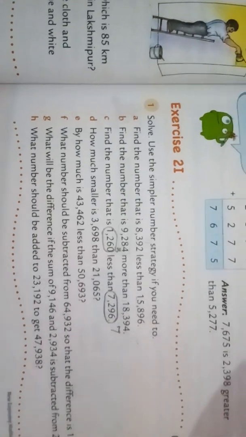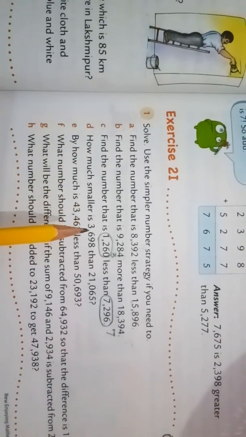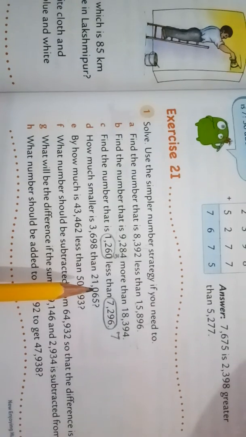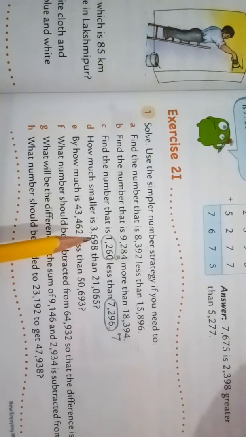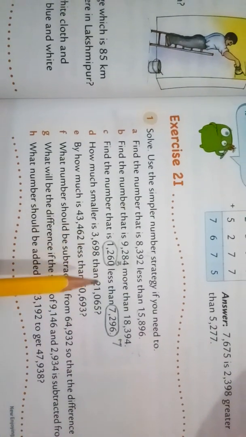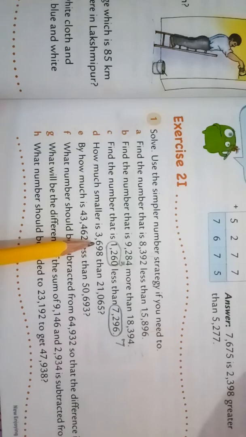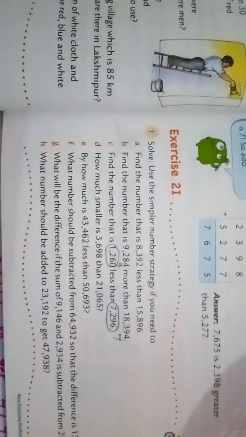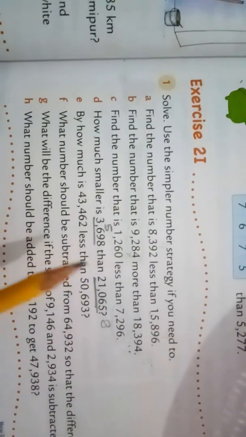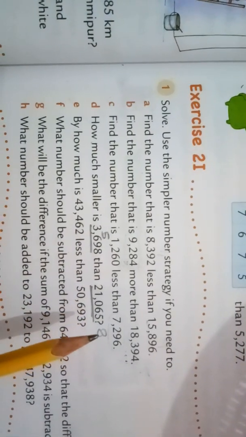Now coming to the next question, D. How much smaller is 3698 than 21065? Means 3698 is smaller than 21065. We can see that this number is smaller than this number. So the question is, how much smaller is this number than this number? So again we are replacing the numbers with smaller numbers. I am replacing 3698 with 5 and 21065 with 8.